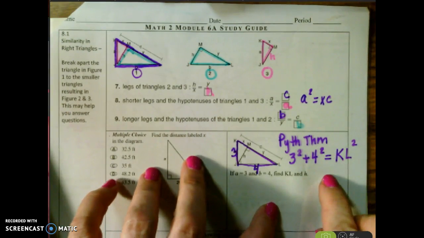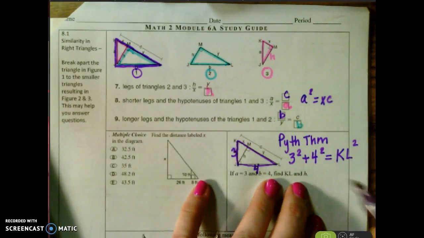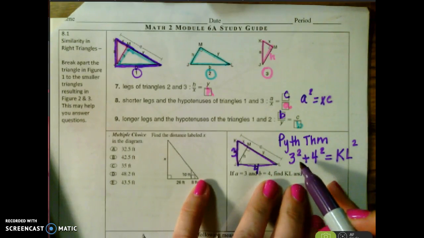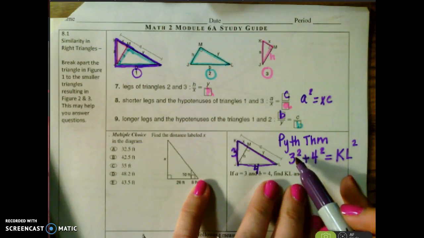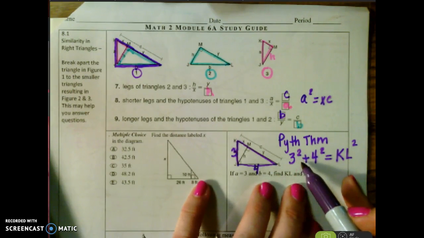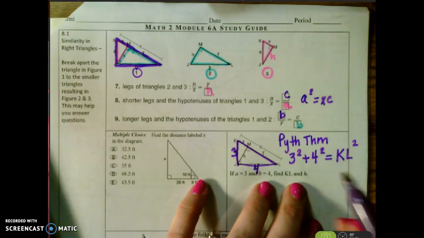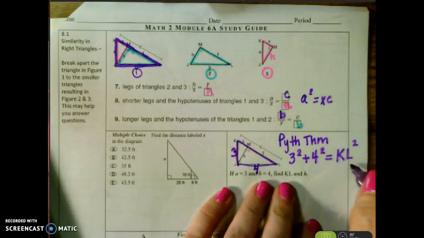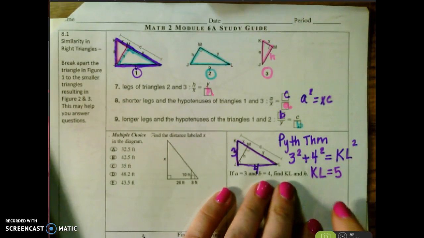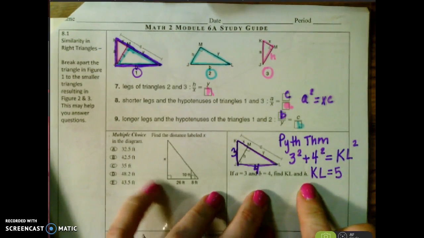Okay, and you can go ahead and work out the arithmetic for this, but I know from working with right triangles over time that we have something called a Pythagorean triple. I know that 3, 4, and 5 make a right triangle, and that's one of the most common Pythagorean triples. So without doing all the math, I know that KL is 5, but if you don't believe me, you can do all the arithmetic and find that that's the answer. So now we have to find H.